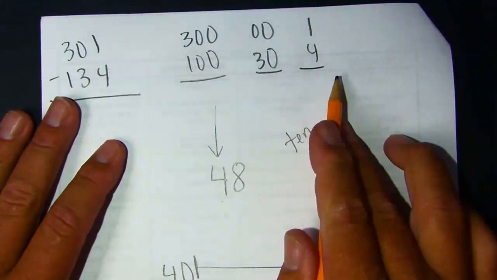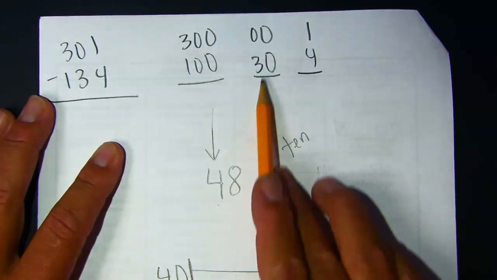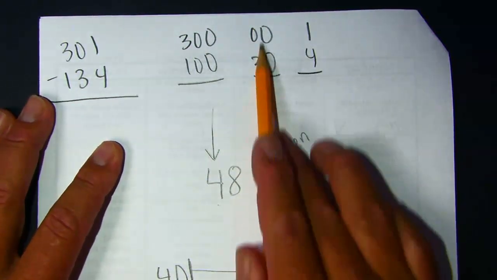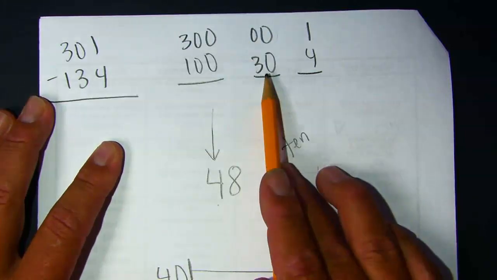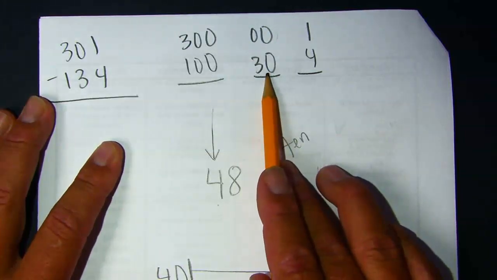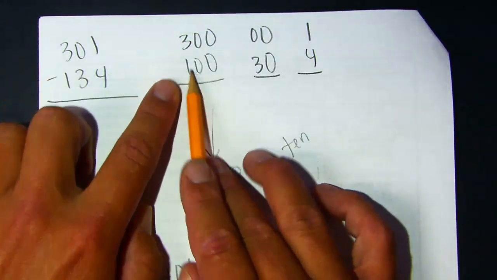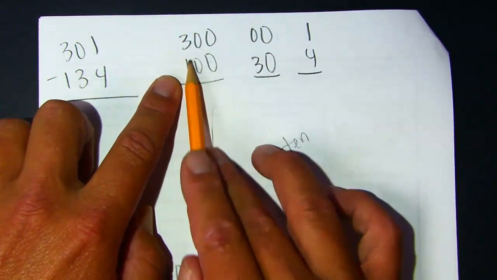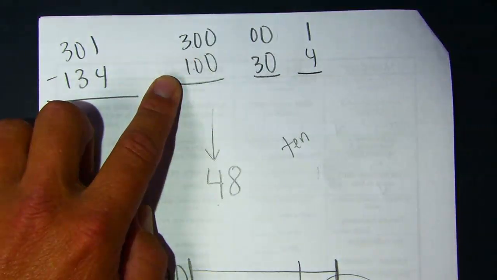Okay, start on the right-hand side. Ooh, we cannot take away 4 from 1, so we have to look at our neighbor. Can we borrow from our neighbor? No, because the neighbor already has his own issues. So we have to borrow from this neighbor all the way over here. Can we borrow from this neighbor? Yes, because this is 100, take away from 300.